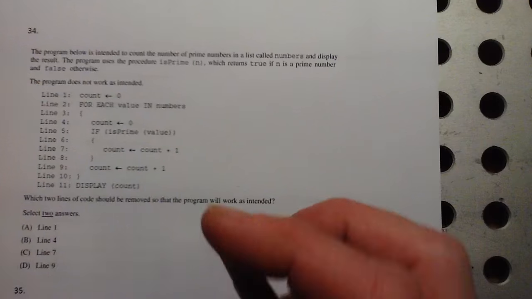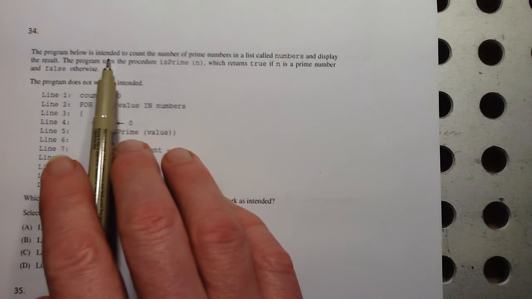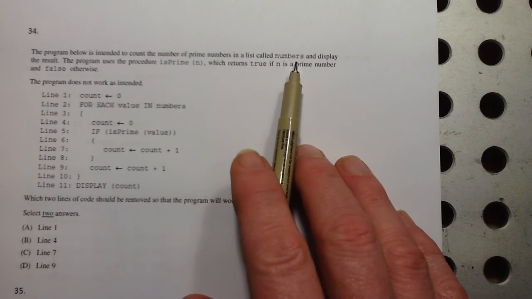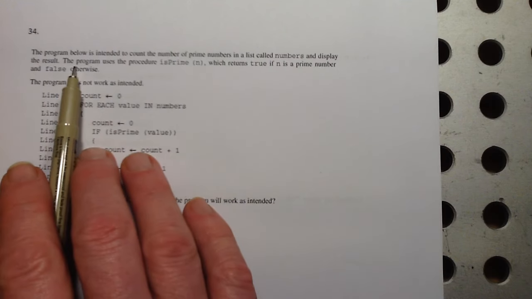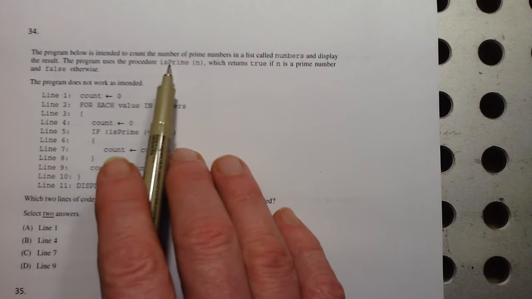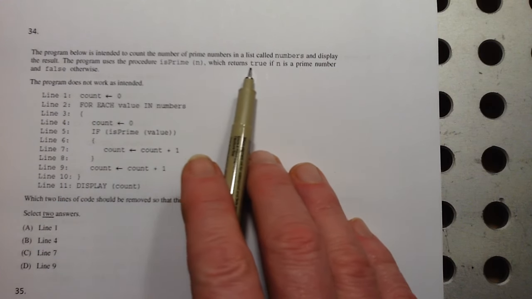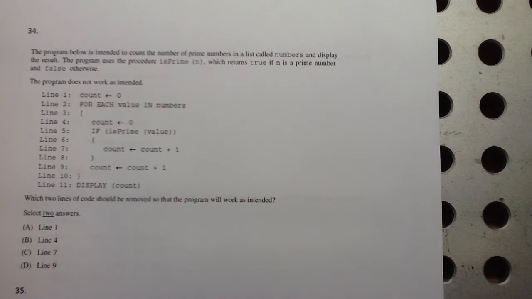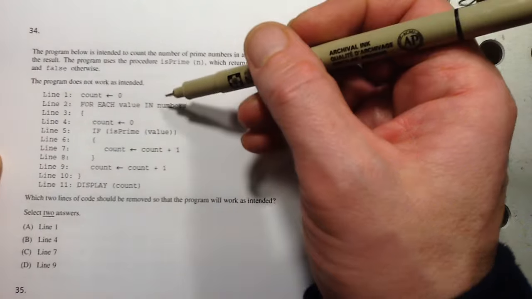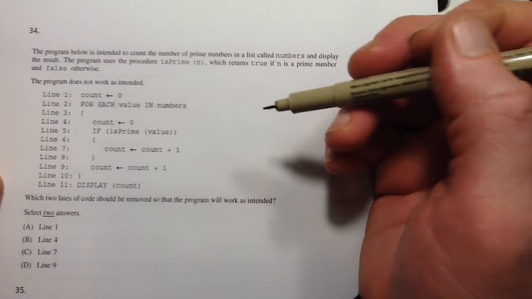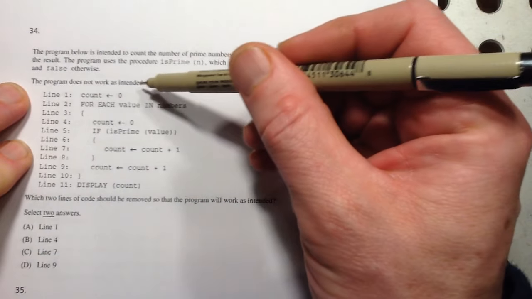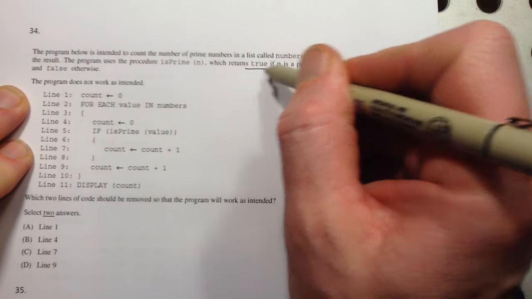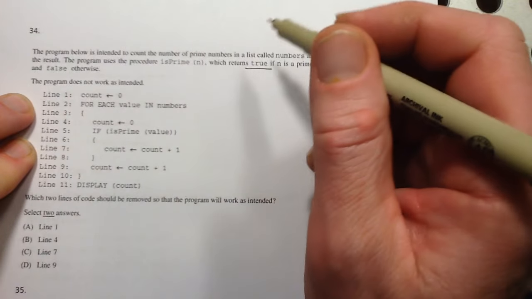Number 34. The program below is intended to count the number of prime numbers in a list called numbers and display the result. The program uses the procedure isPrime n, which returns true if n is a prime number and false otherwise. I feel like you've seen a question really similar to this recently. The program does not work as intended. Okay, so it's supposed to return true if the number is prime and false otherwise.